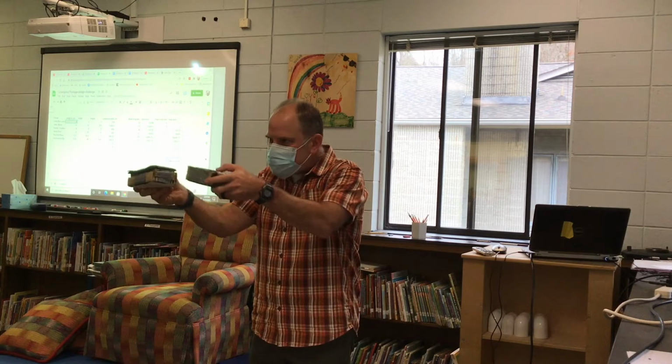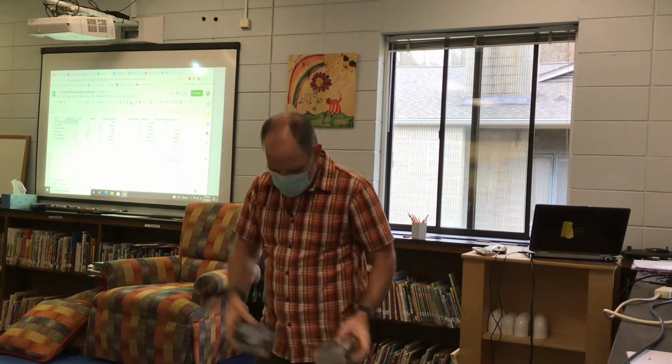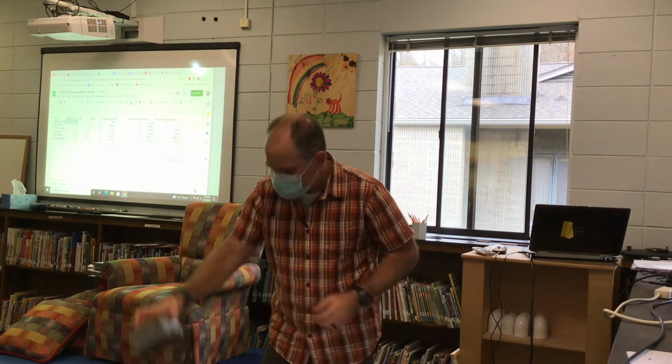Some similarities in designs. These are pretty close. This is completely different. What do you think worked well? What did we learn about structures? You need to make it wide and tall. Tall. Wide and tall. This one's not that tall.